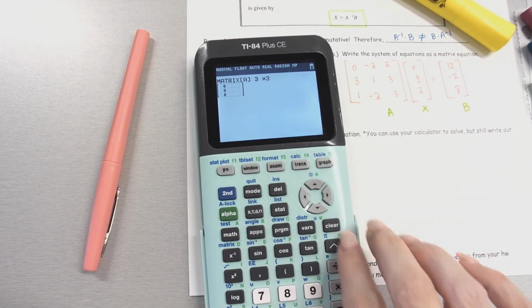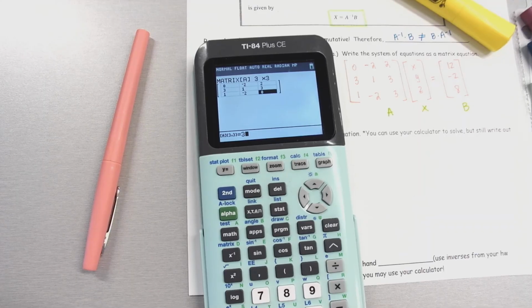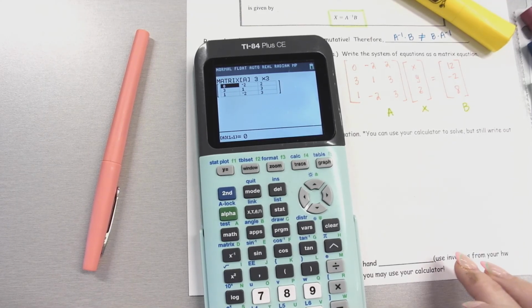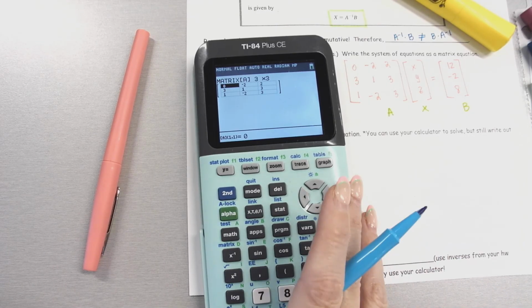Let's go ahead and put that in. So we have 0, -2, 2, 3, 1, 3, and then 1, -2, 3. We'll check to make sure we have all the right numbers. That is our matrix A.